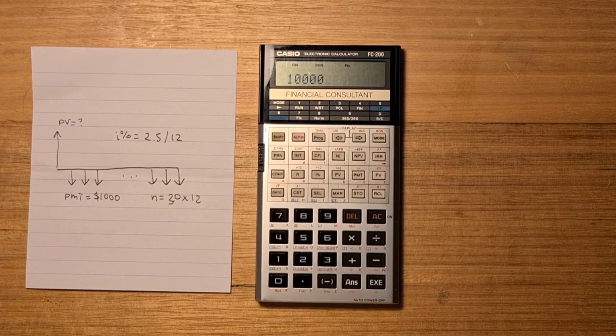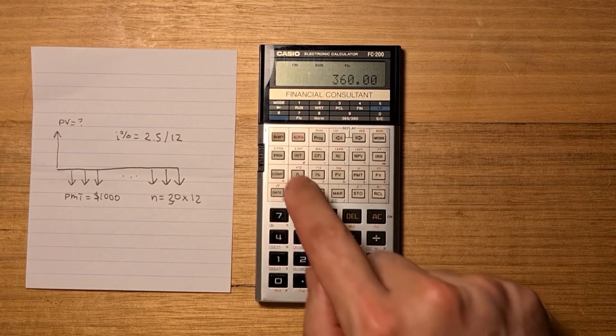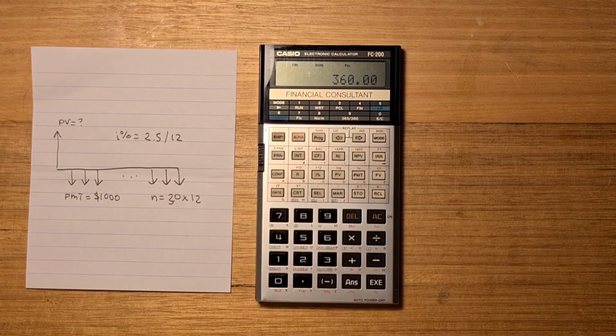So say we had $1,000 per month to spend on a 30-year mortgage, and we wanted to find out our borrowing power for a fixed 2.5% interest rate. So we'd enter 30 years times 12 months into N, our number of periods.